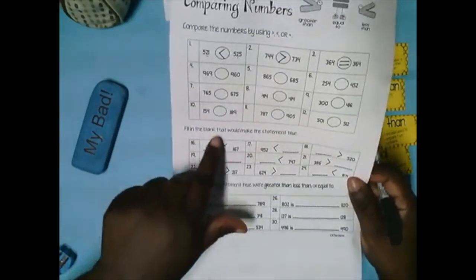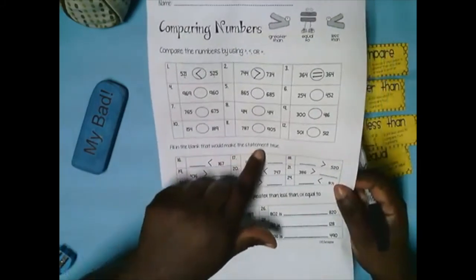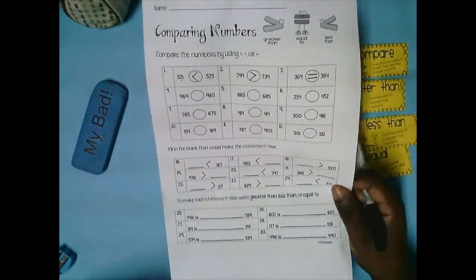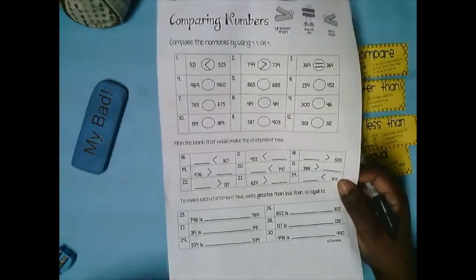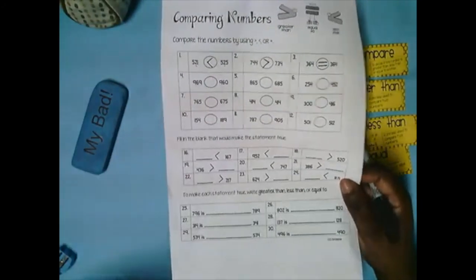But this time you get to write in your own number. So it says, fill in the blank that would make the statement true. Remember, a statement from grammar is a telling sentence. So this is telling us something. We're going to do, once again, the first 3. We're going to do those together.